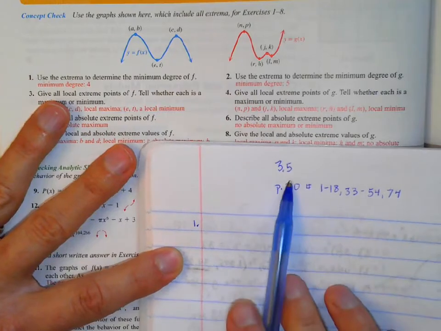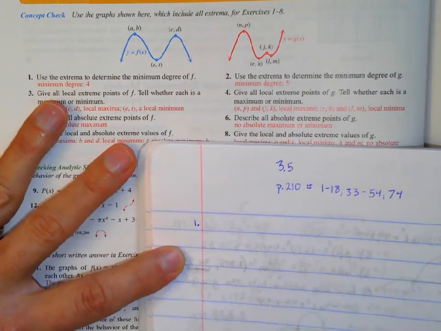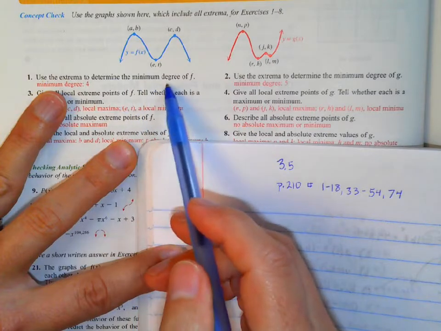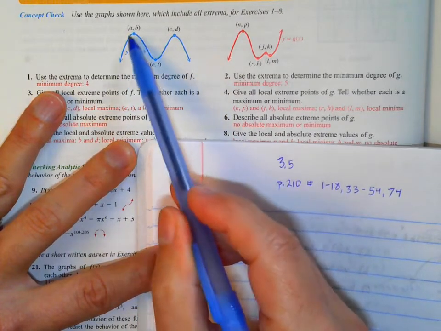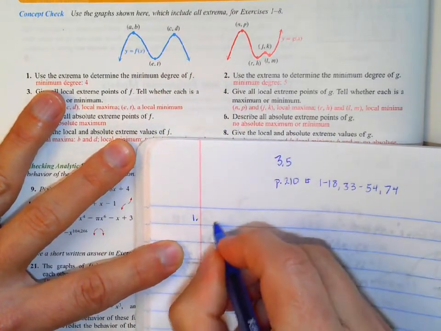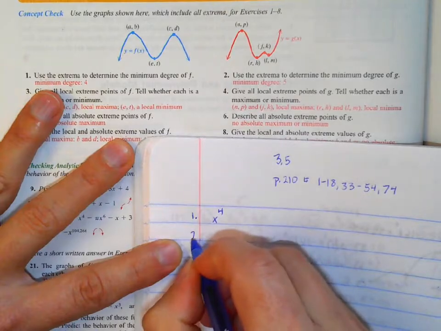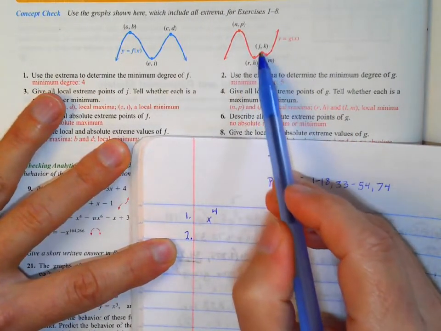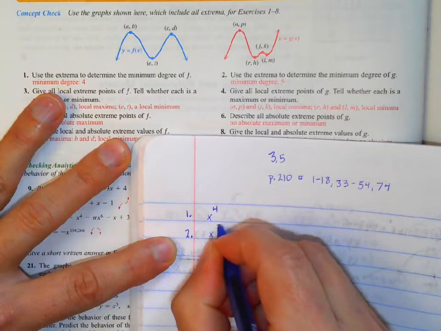This is the 3.5 practice, page 210. Number 1, use the extrema to determine the minimum degree of f. So this is our f function, so we have 3, so it's going to be an x to the 4th equation. Number 2, for g, there's 1, 2, 3, 4, so it would be an x to the 5th equation.